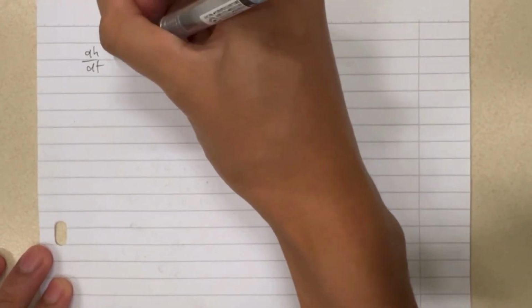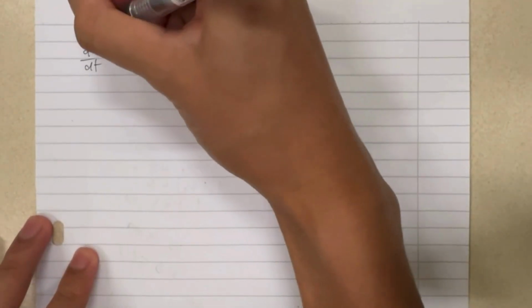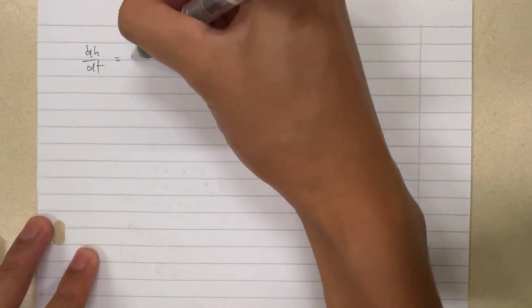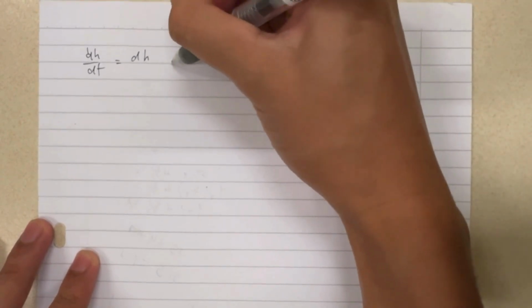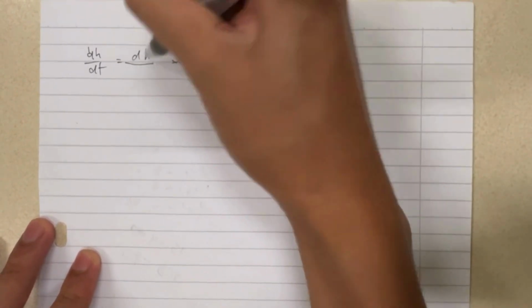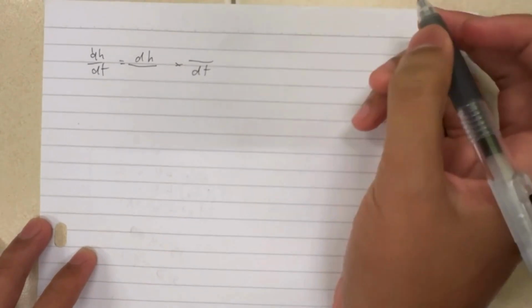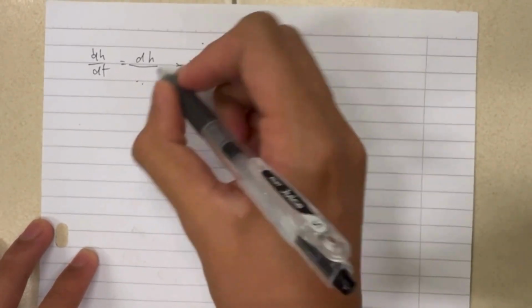Okay, for problem statement B, it asks how fast the height is changing at the instant when the height of the water is 5 cm. So from the question, we already know what it wants: dh over dt. So how do we get dh over dt? First things first, from what I see, the dh is at the top and the dt is at the bottom. We got this from deriving the formula.